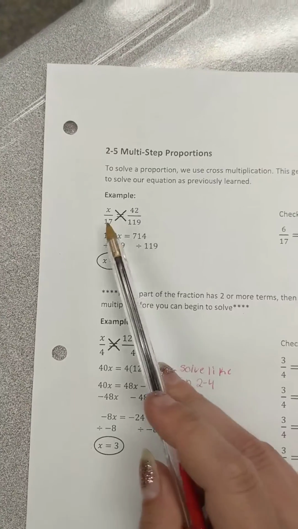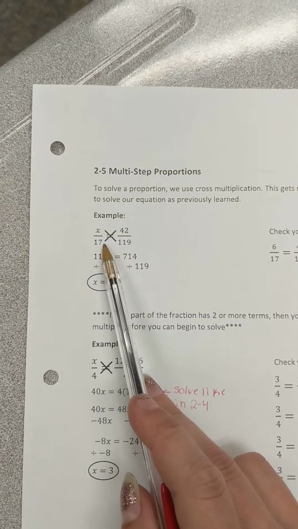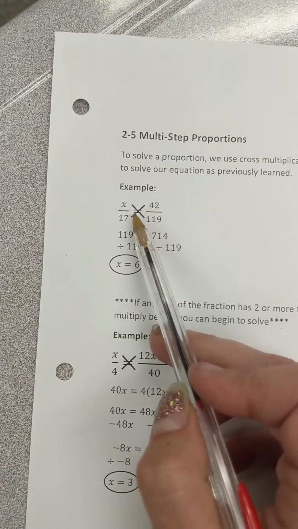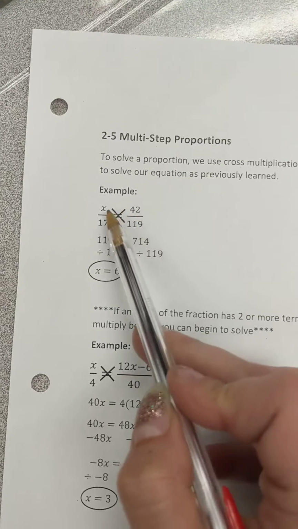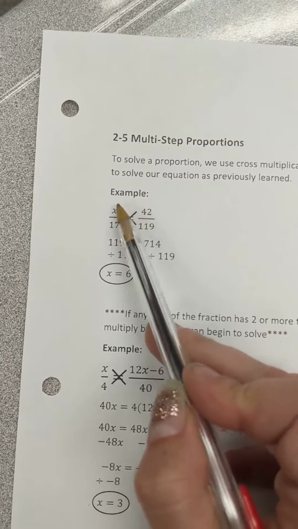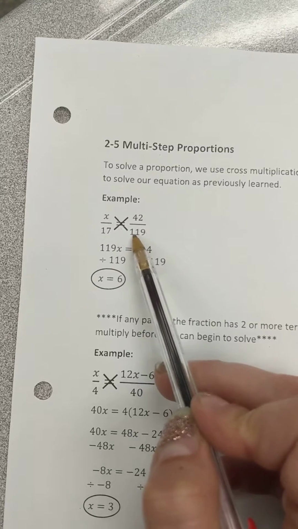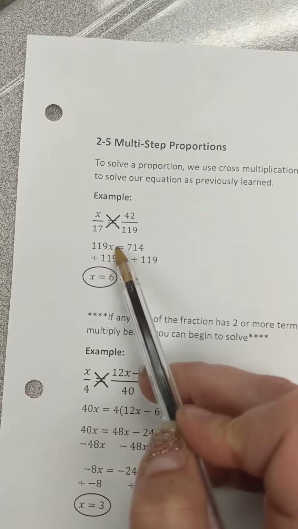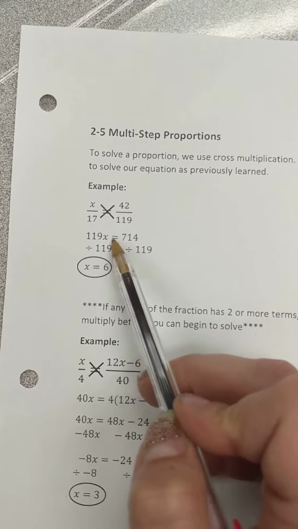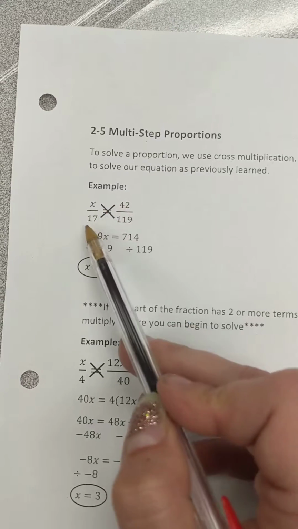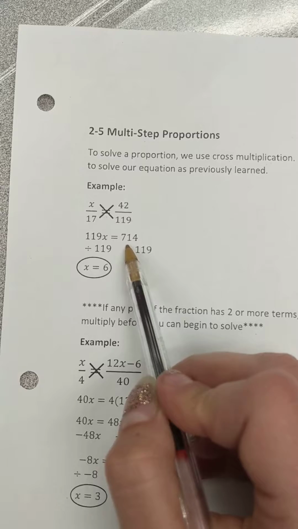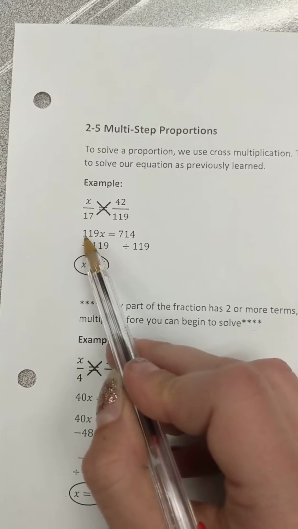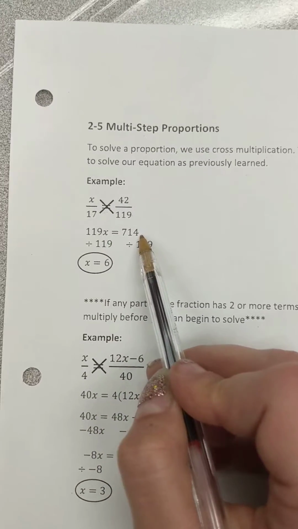So here's a quick example of a simple proportion you should have seen before. When I have x over 17 equals 42 over 119, I cross multiply. So I get x times 119, which is 119x. And then I'm going to put equals, and I'm going to do my other cross, 17 times 42, which is 714. Now we have this simple equation, which we're going to solve like before.